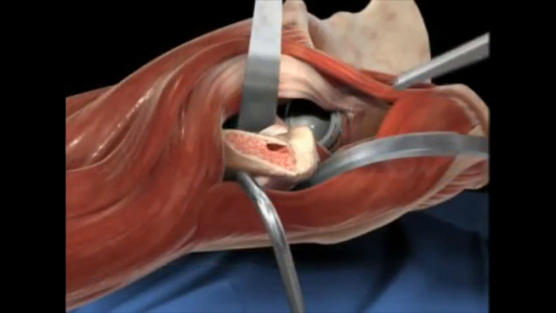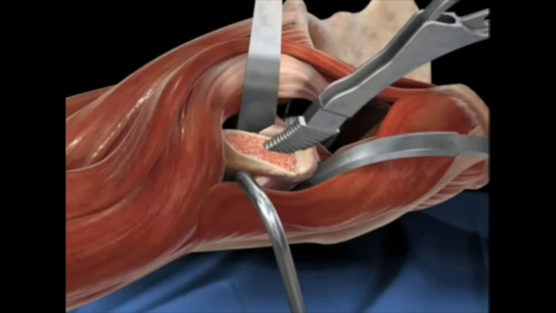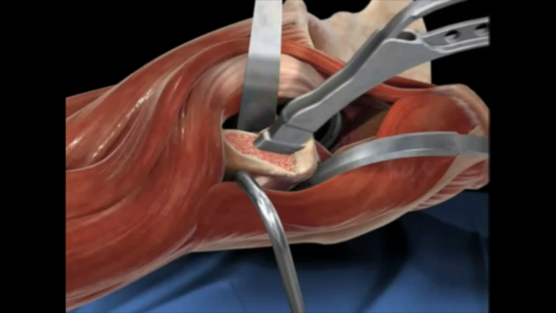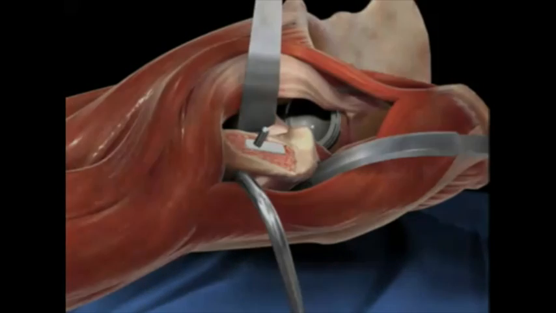And then we begin broaching for this implant. Again, similar implants to a posterior approach. And then once we like our size, we put the trial head on and reduce the hip to make sure that we like it.